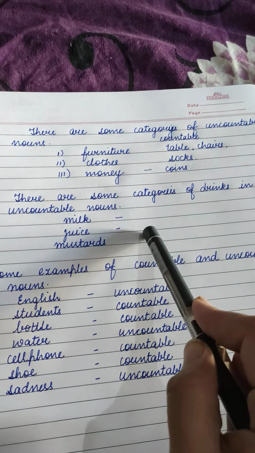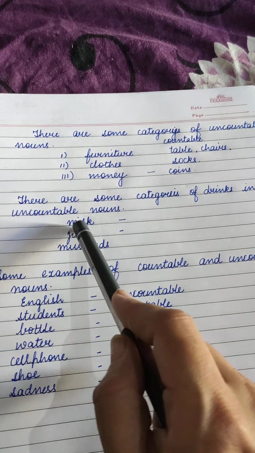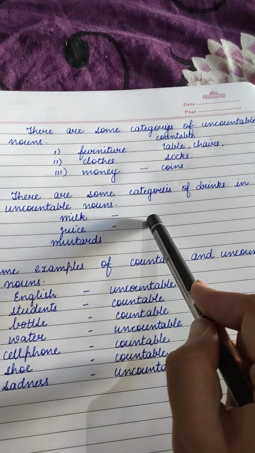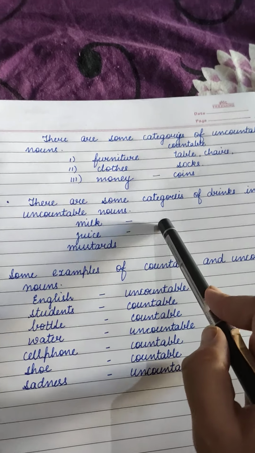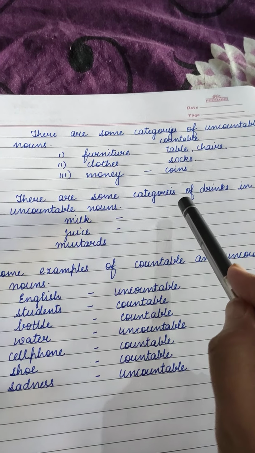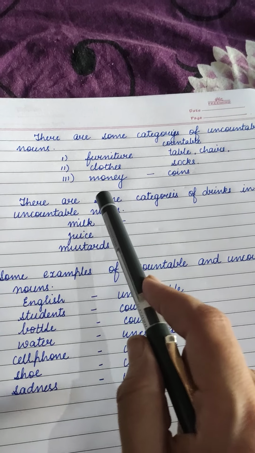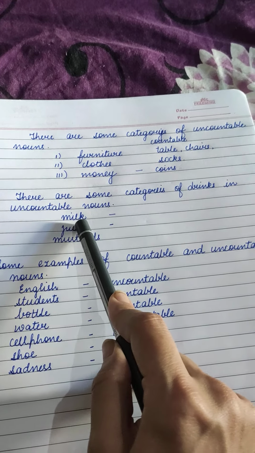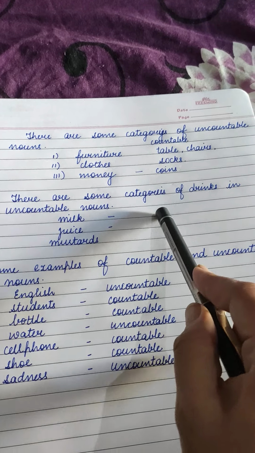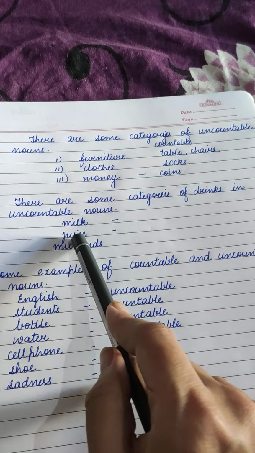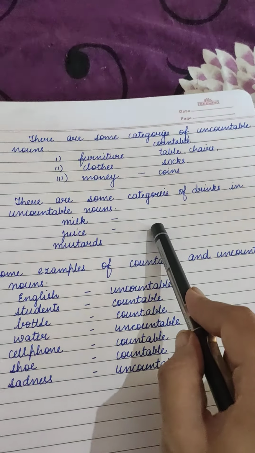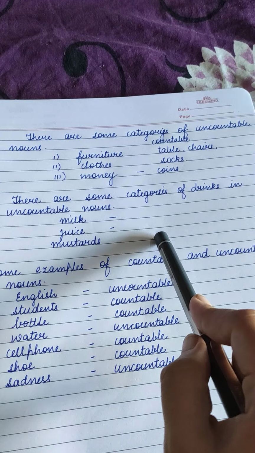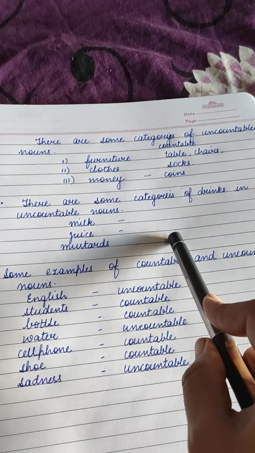These are uncountable, but when you describe them in an amount or quantity, ultimately that becomes countable. Again I'll explain, the same milk is an uncountable noun. You cannot count milk, but you can say I have 2 bottles of milk or 2 cans of milk, this is absolutely correct. Like 2 bottles of juice, or 2 bottles of mustard, yes, this is correct.